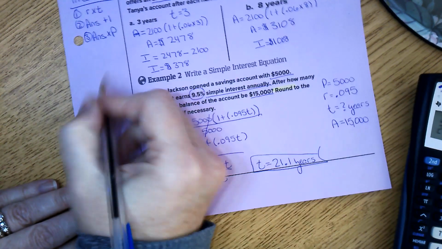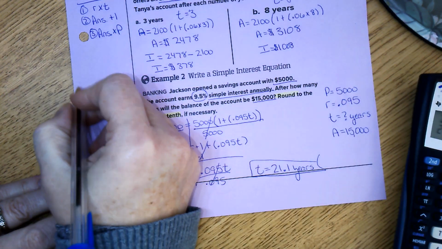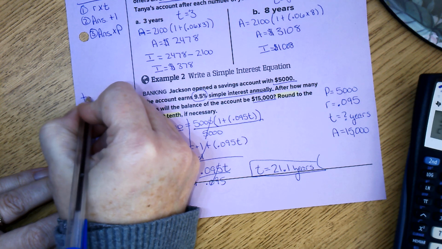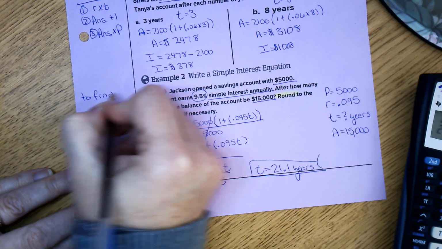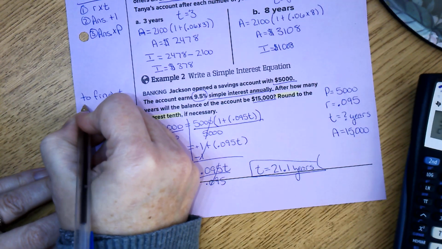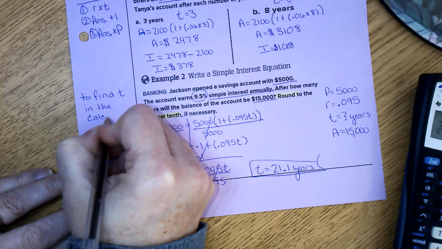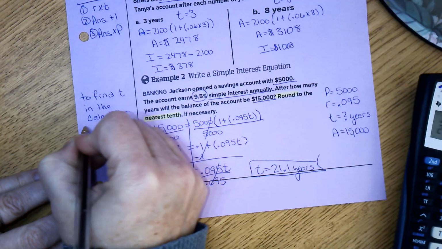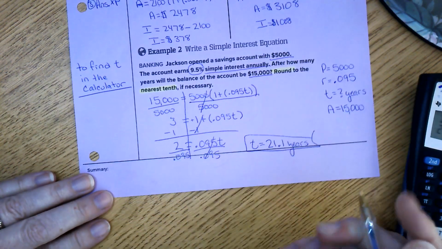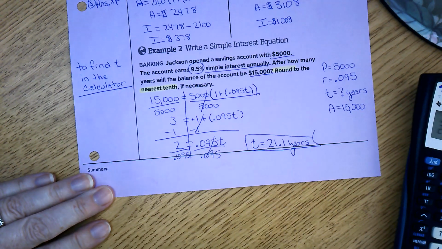Now, let's talk about what we just did to find t in the calculator. Here's what we just did. We worked backwards.